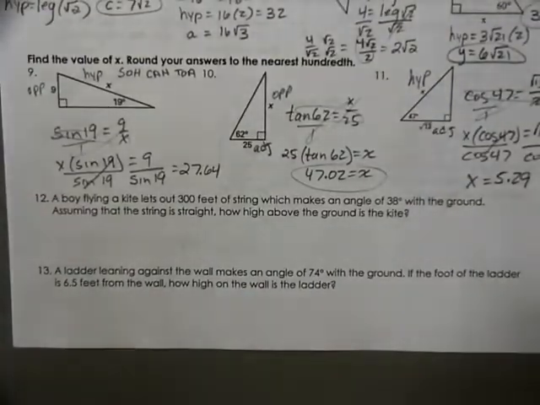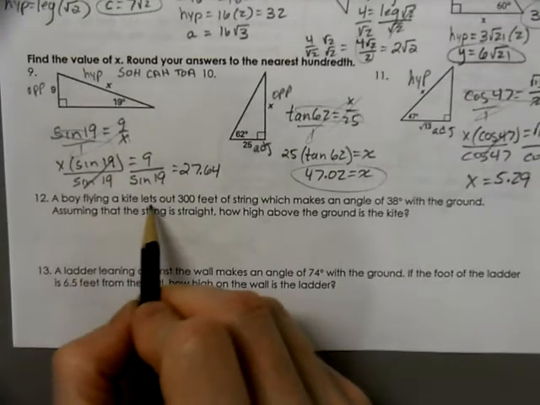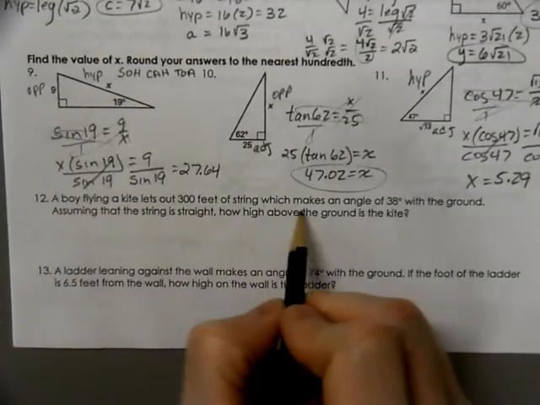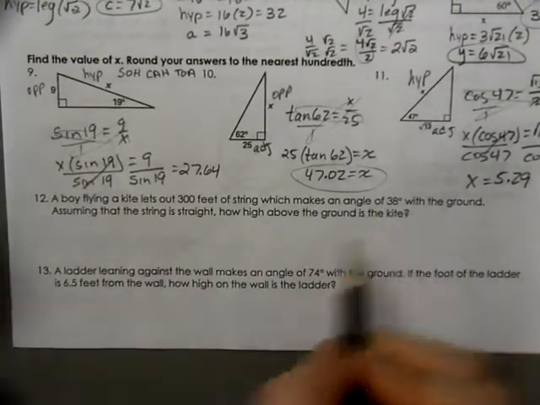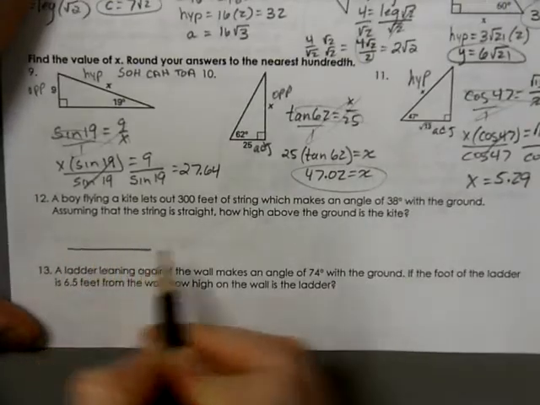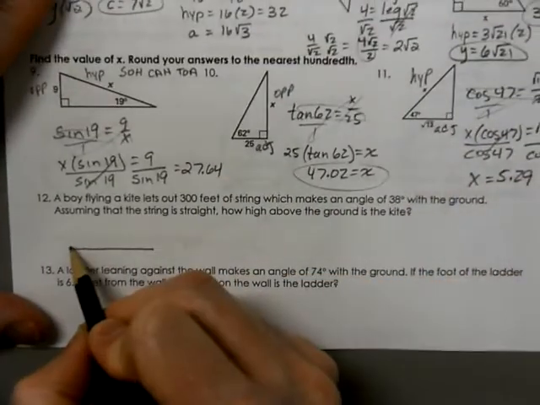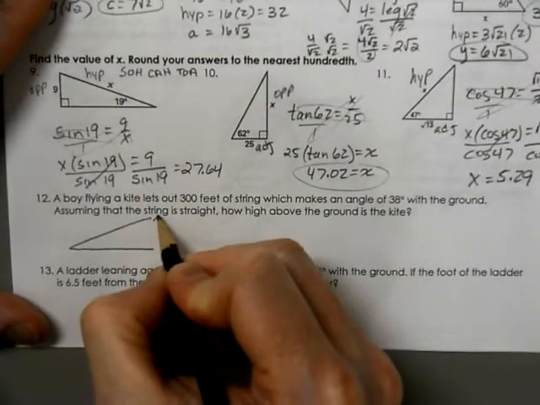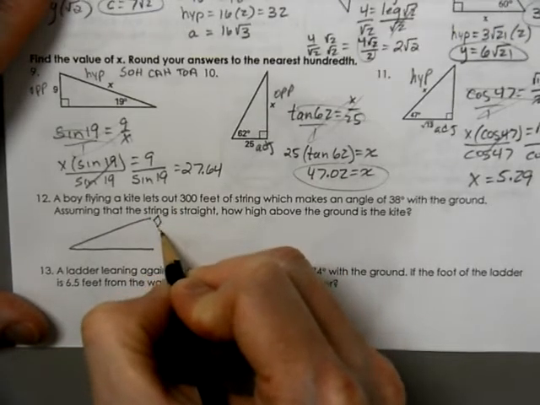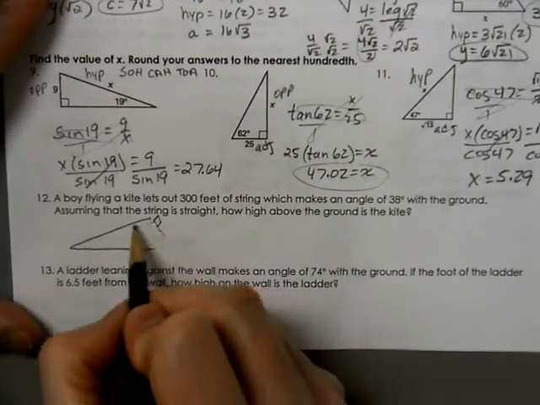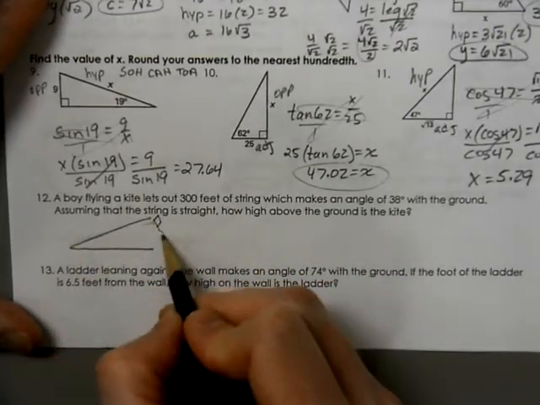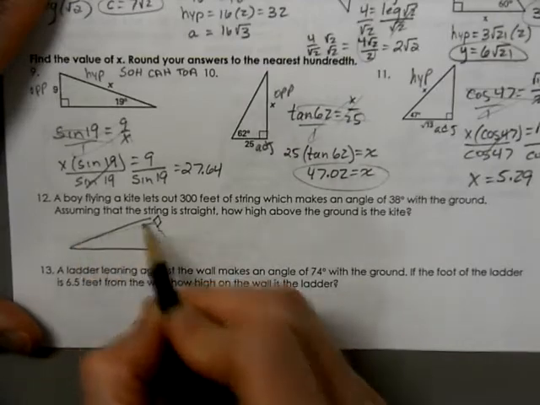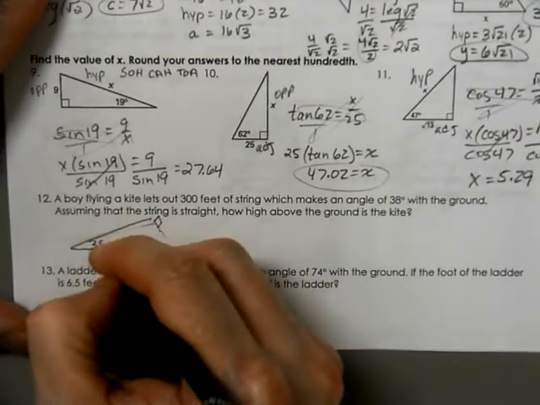Next we have some word problems. A boy flying a kite lets out 300 feet of string, which makes an angle of 38 degrees with the ground. So out here is your kite. It's got a little string, and the string goes down to the person at a 38-degree angle.